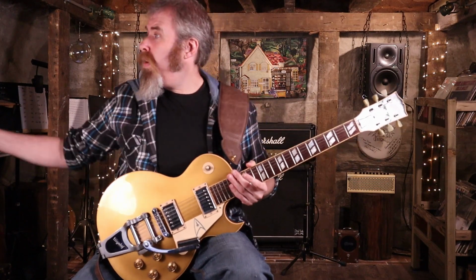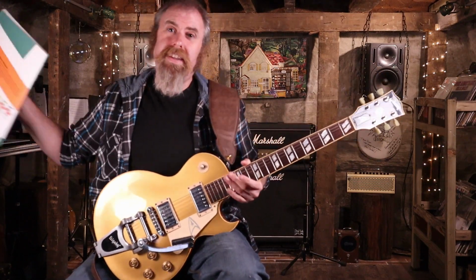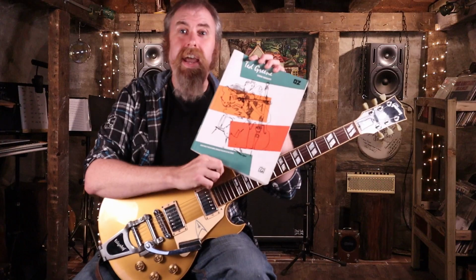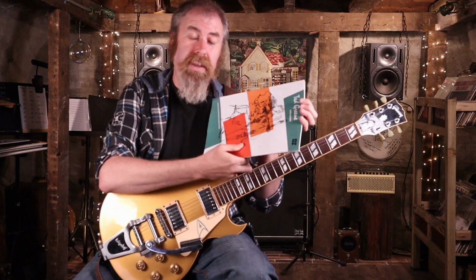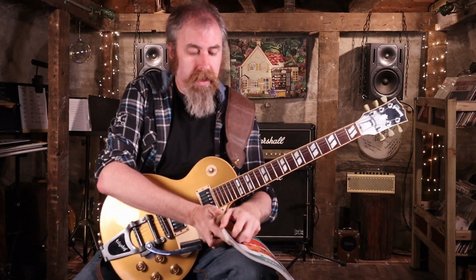If you really want to get into chords, there are thousands and thousands, sort of countless number of chords. I can recommend a book. There are loads of different chord books out there, but there is one which for me is a complete standout. It is Ted Greene's Chord Chemistry. It's just a phenomenal book.